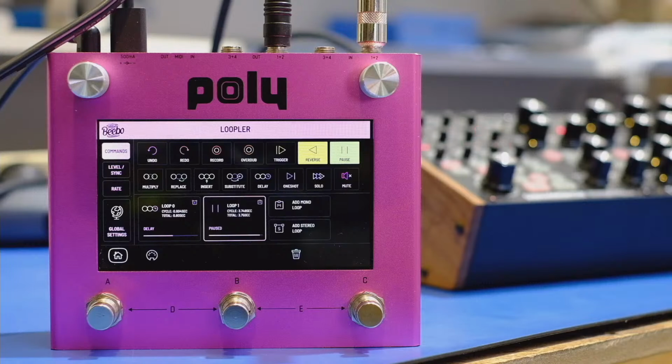Yeah, so 100% feedback with the delay will keep it looping. You can do some other weird stuff as well with turning on play feedback. That changes the behavior quite a lot because, for the other commands like overdub and stuff, you can control whether feedback occurs only during the command or when it's playing as well.